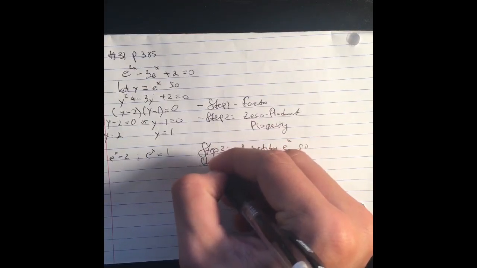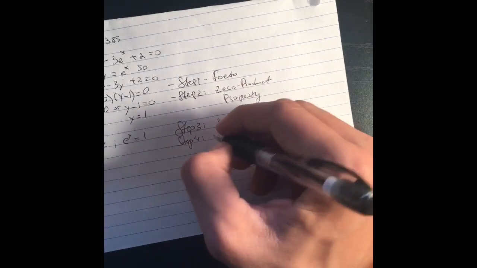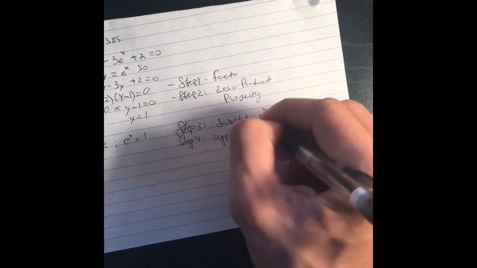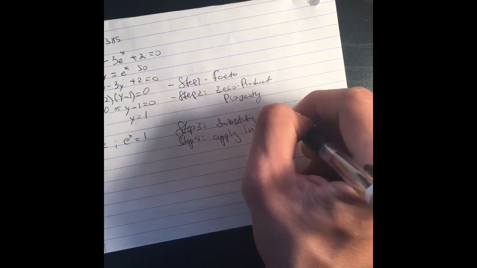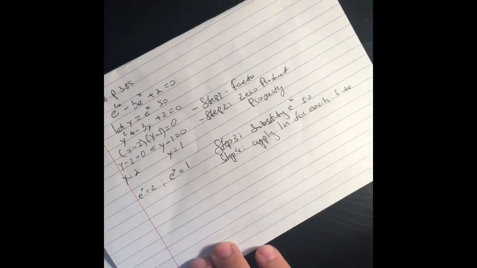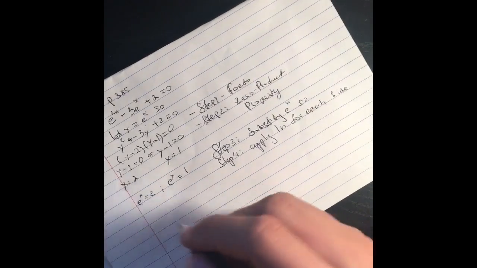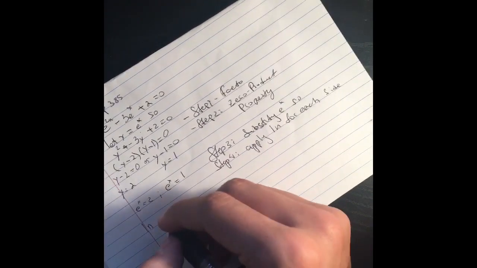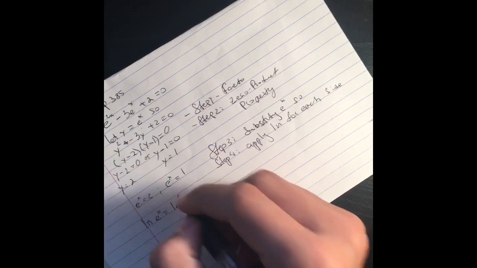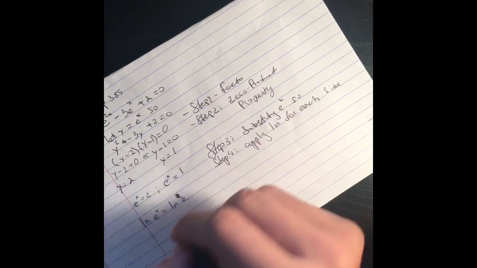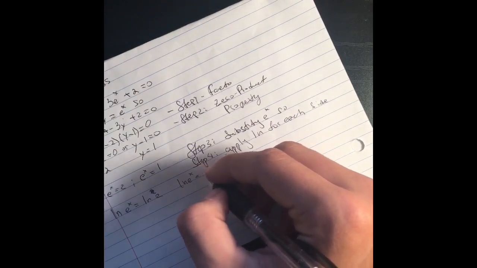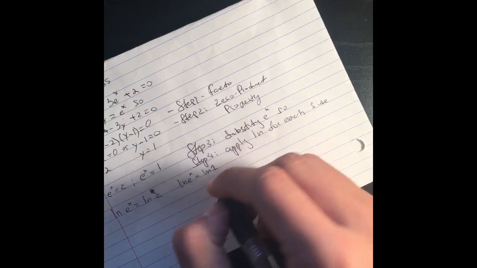I'm going to put step 4 so you can see what I did here: apply ln to each side. So ln e to the x equals ln 2, and ln e to the x equals ln 1.